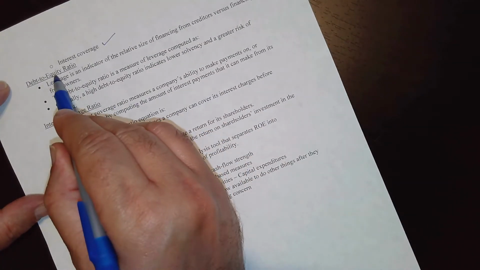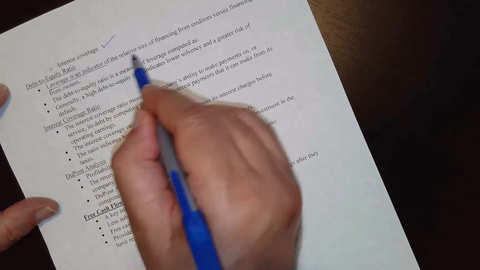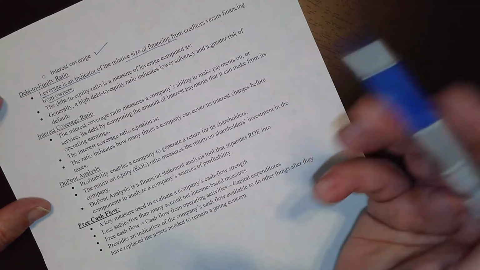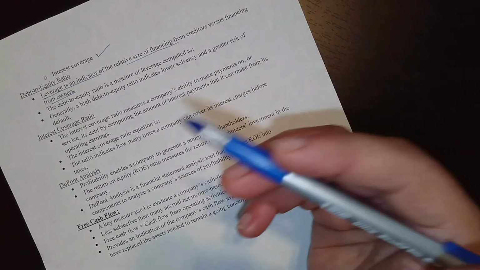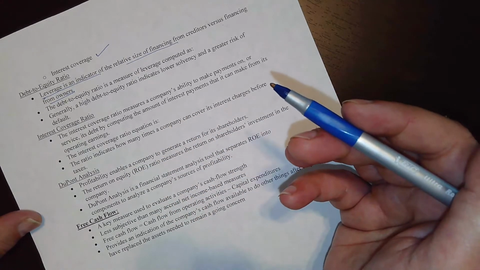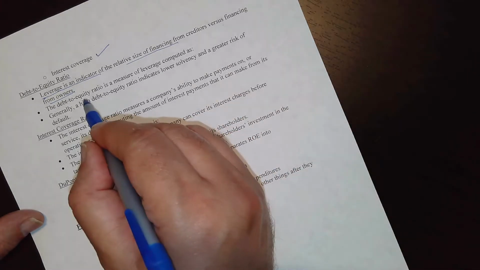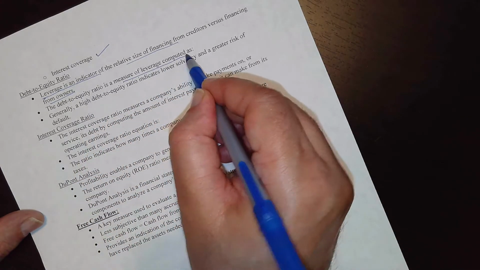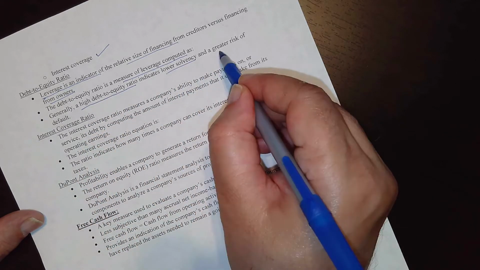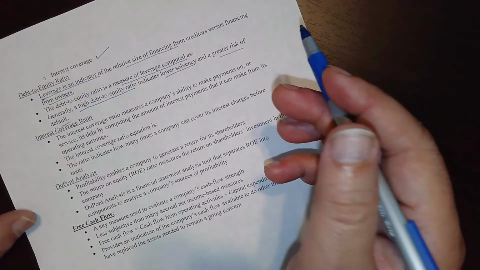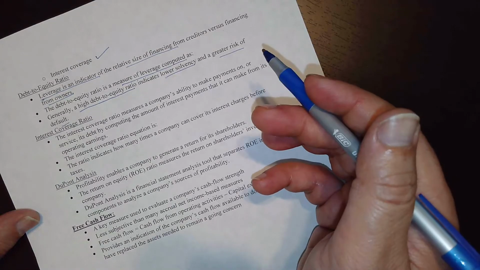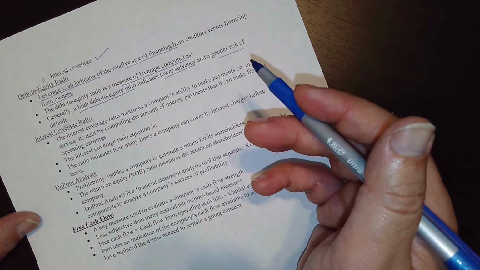So the debt to equity ratio is considered a leverage measure, an indicator of the relative size of financing from creditors versus financing from owners. It shows how much financing is coming from within the company, from the owners or the shareholders, and how much is coming from outsiders. A high debt to equity ratio indicates lower solvency and greater risk of default. It means if 70% of the company is on borrowed money, it is very easy for people from the outside to buy this debt and take over the control of the business.